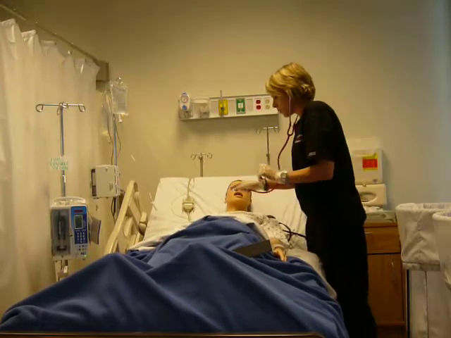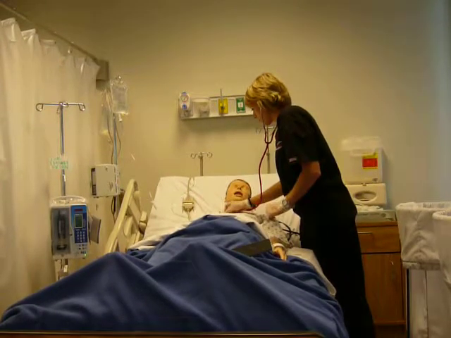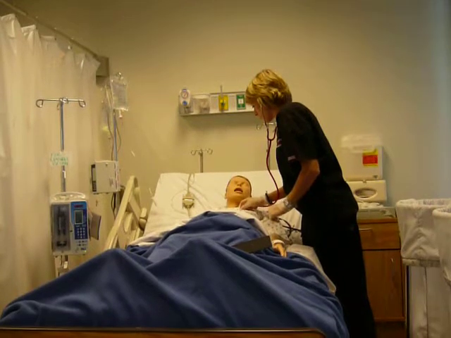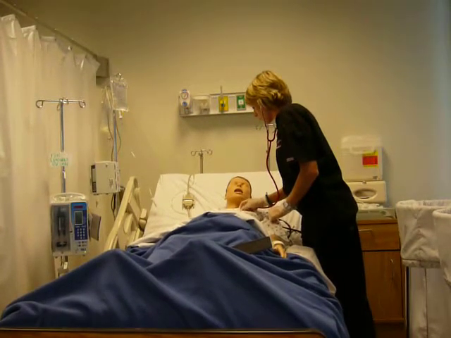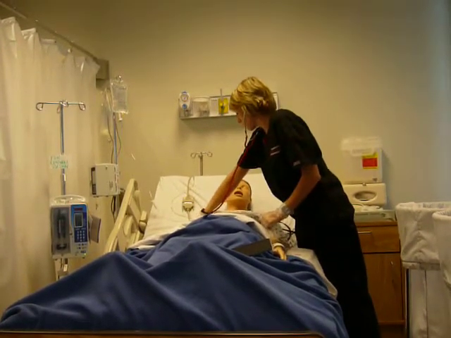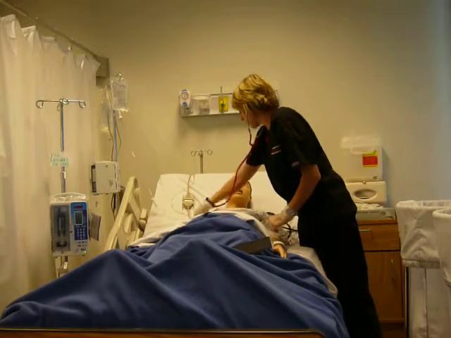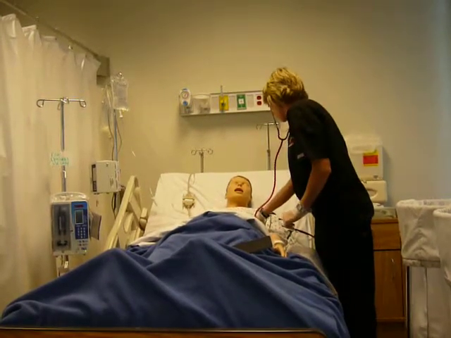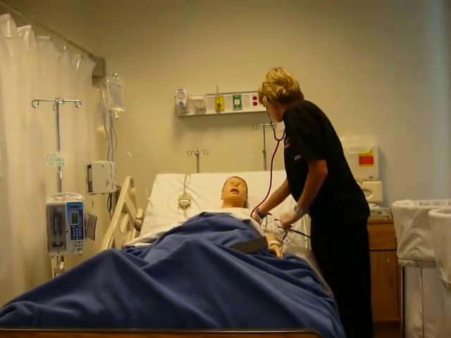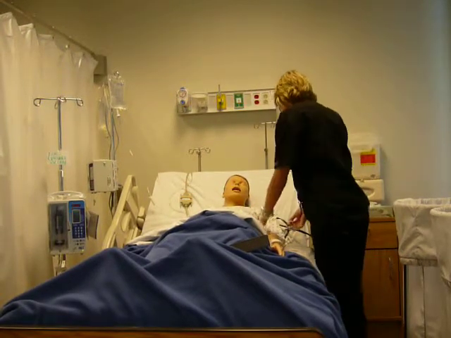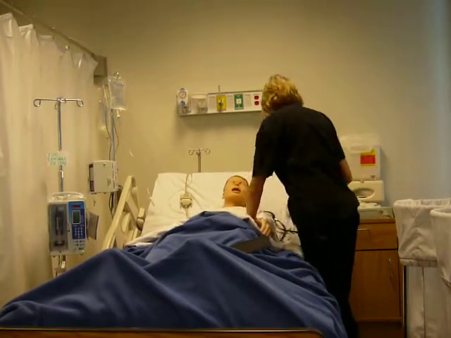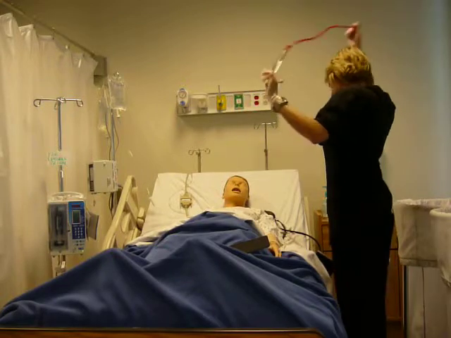It would be normal for a patient who's having acute pain to possibly have increased respiration, increased blood pressure, and a quick heart rate. All of these things may be normal for someone who's having acute pain, and what you would want to make sure is that these things are decreased after the epidural is given.